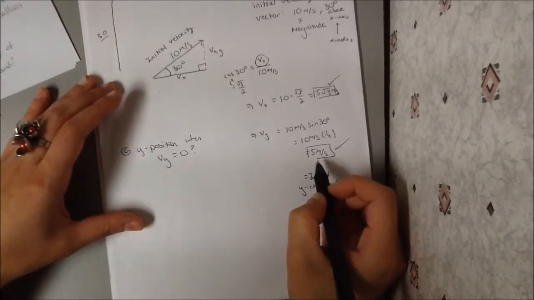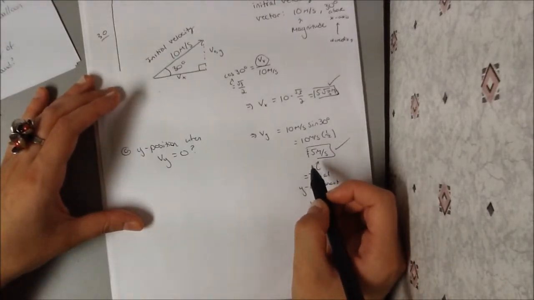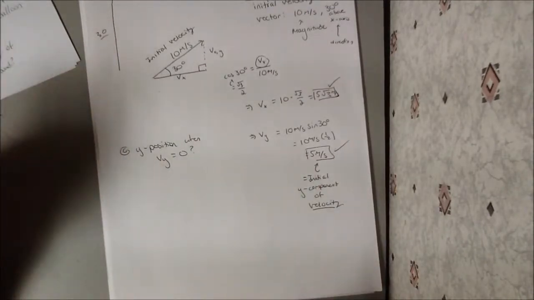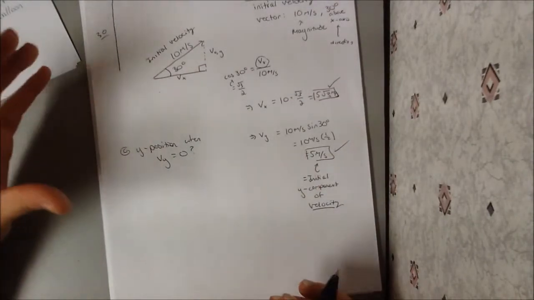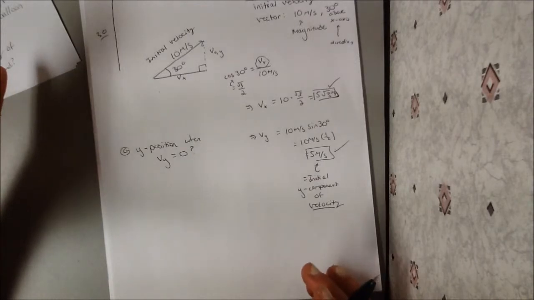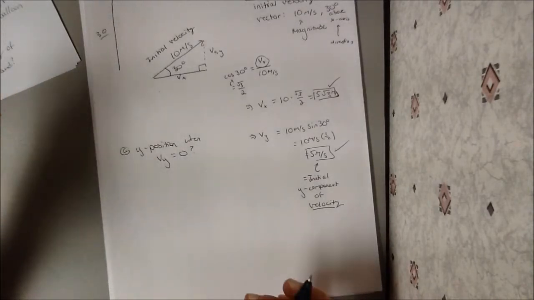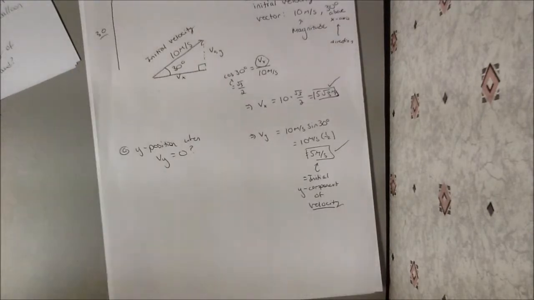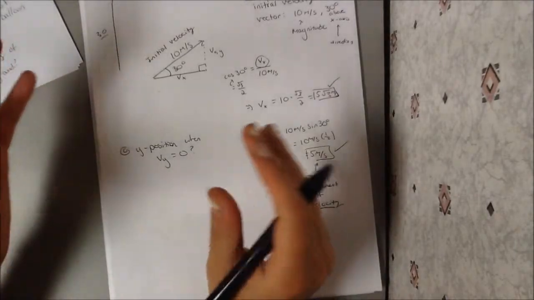So we want to know the position at which all of this initial 5 meters per second in the up and down direction is gone. And if we want that, we realize that we have constant acceleration in the y direction, and that's gravity. And again, this is totally separate from the x direction. So we're able to use our constant acceleration equations only when dealing with the y component of velocity, or the y component in general.